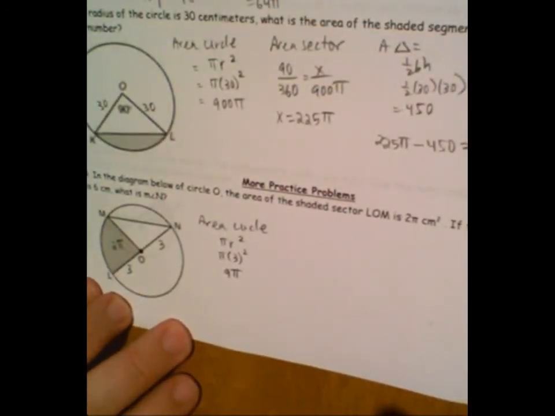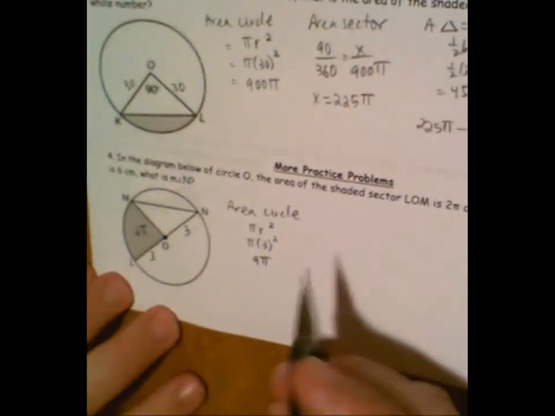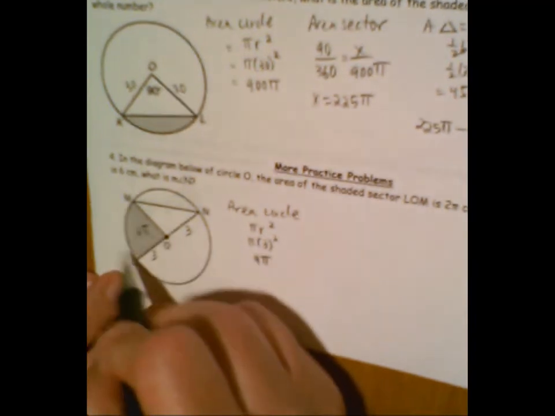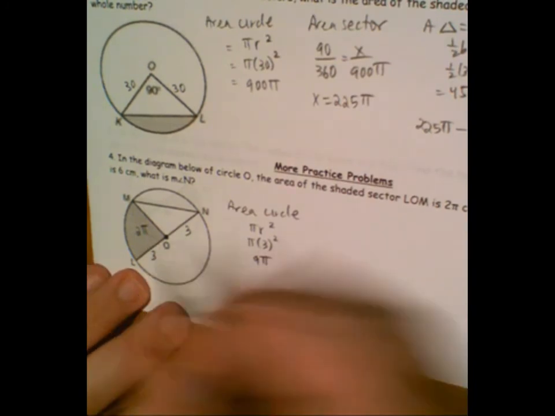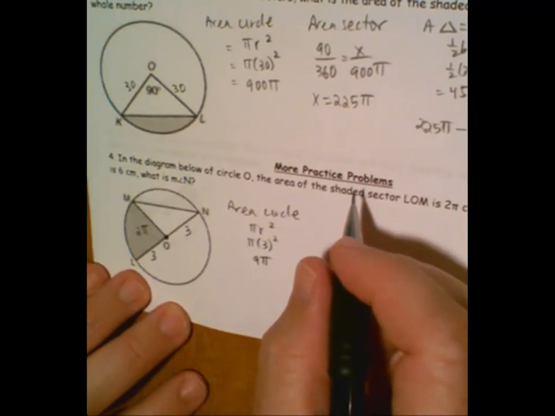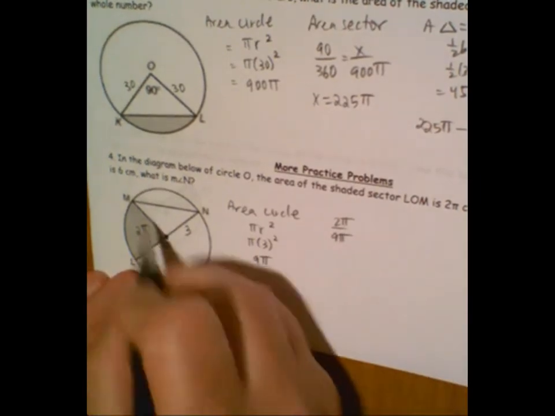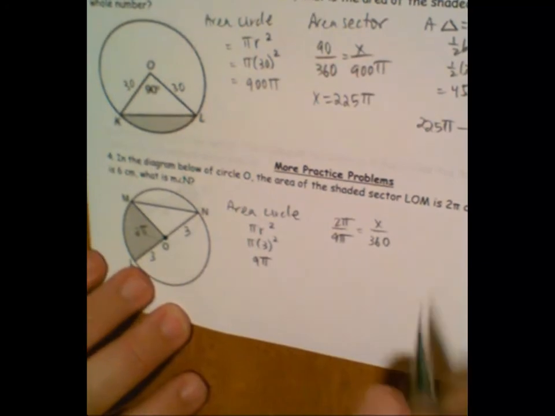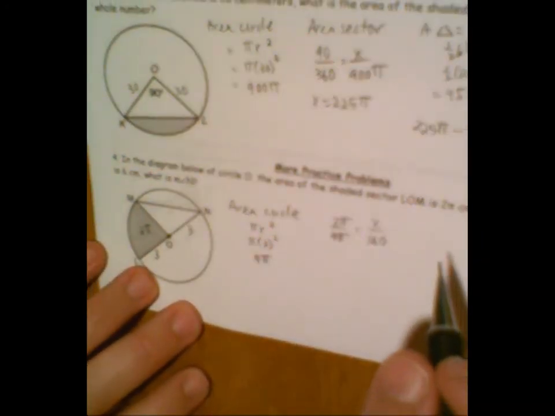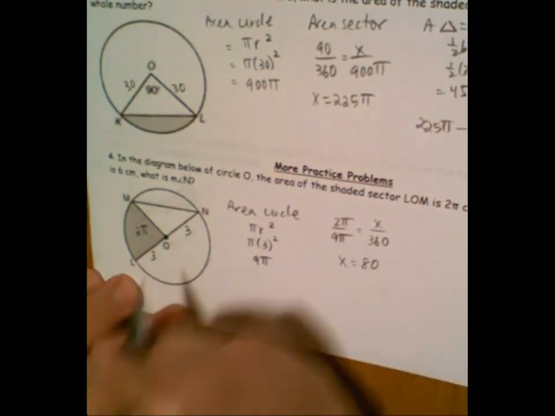And now we want to get the measure of angle N. So we have a little bit of work to do still. We need to find out this arc. How are we going to find that? Very easily. We're going to say part to whole is part to whole. So 2 pi out of 9 pi, which is the area altogether, is how many degrees out of 360? Cross multiply and solve for x, and you get x is equal to 80.